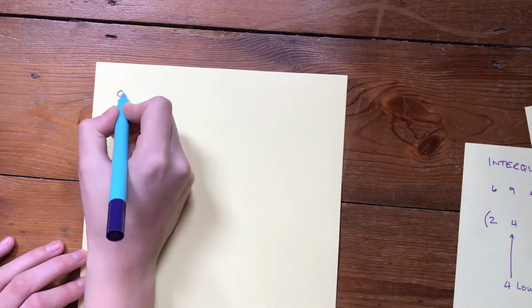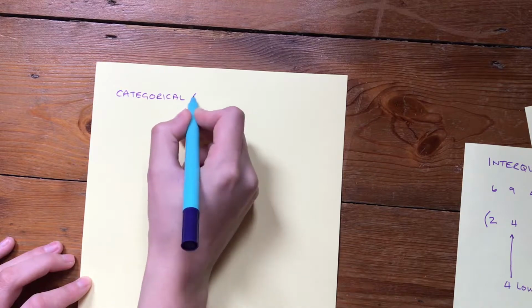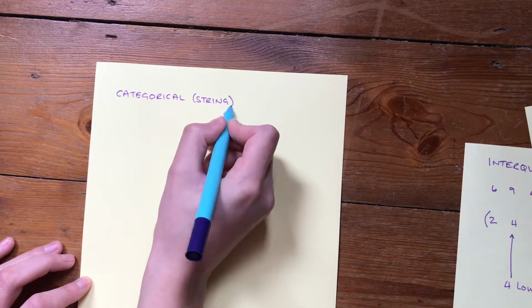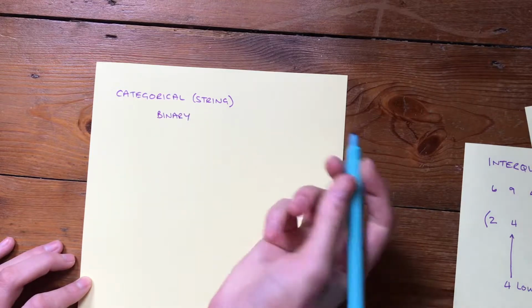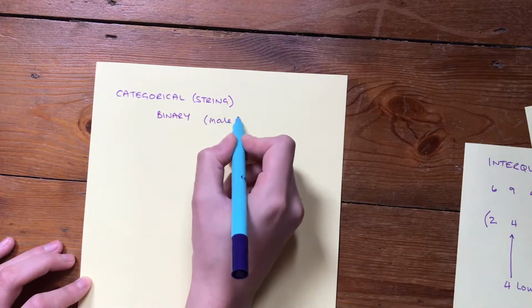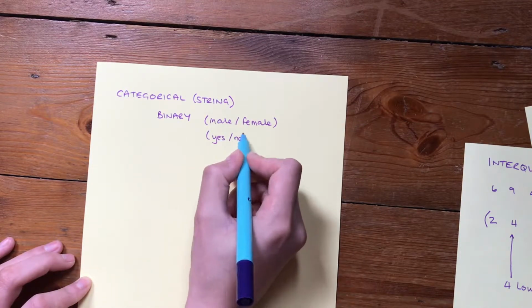So we're going to look at different types of data. You've got categorical data, also known as string, and numerical, also known as scale. Starting off with categorical, you've got binary, which is male or female, yes or no. You've just got two distinct options.